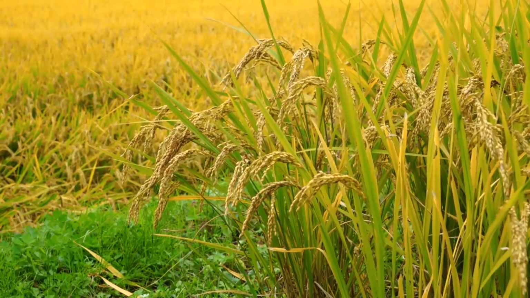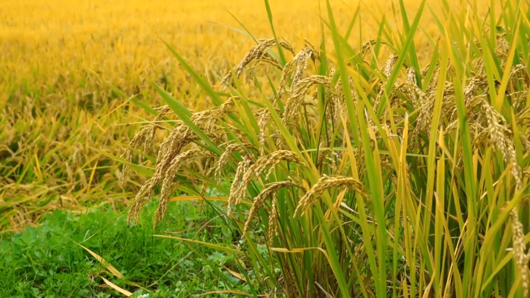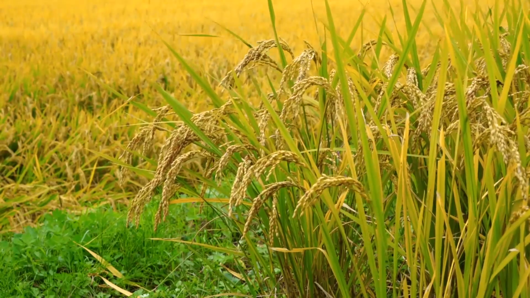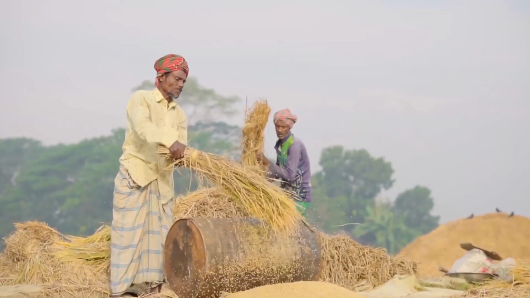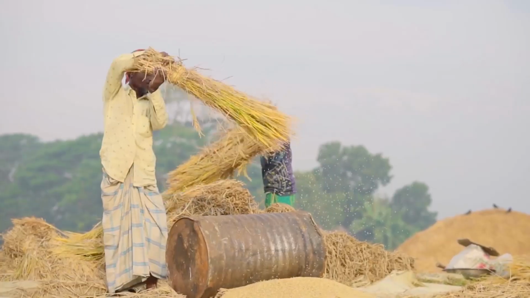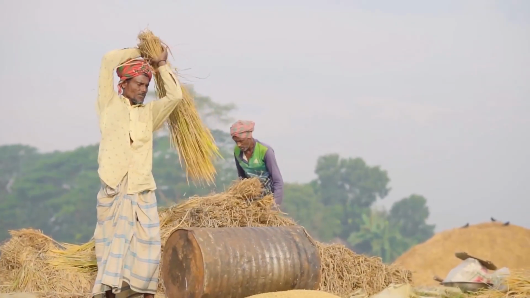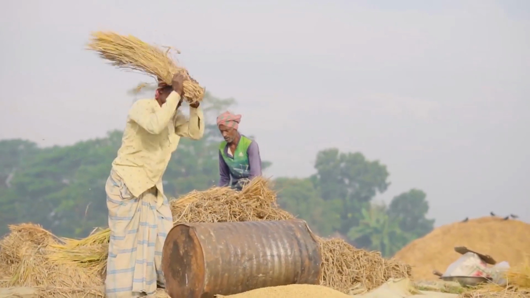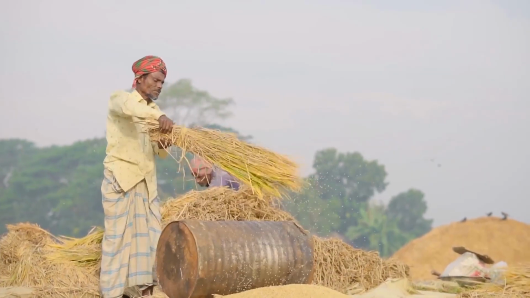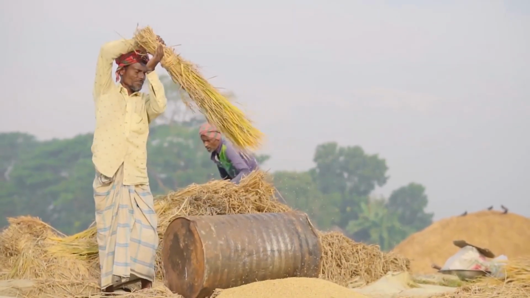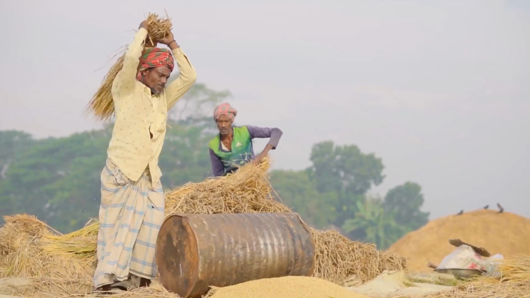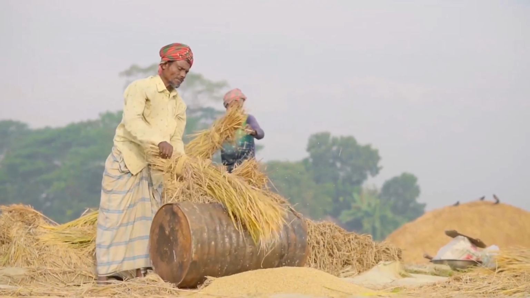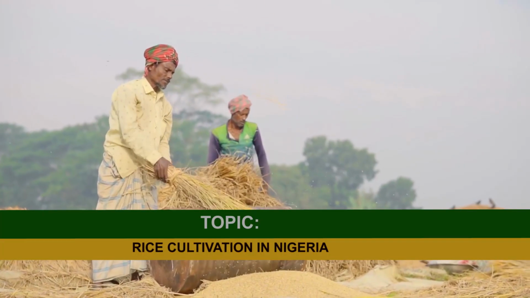Let's look at when to harvest rice. For directly sown plants, the best time to harvest is between 110 and 120 days after sowing, while for transplanted plants, it is between 100 and 110 days after transplanting. Look for the following signs to make sure that rice is at the ripening growth stage. Number 1. Proportion of mature grain per panicle.